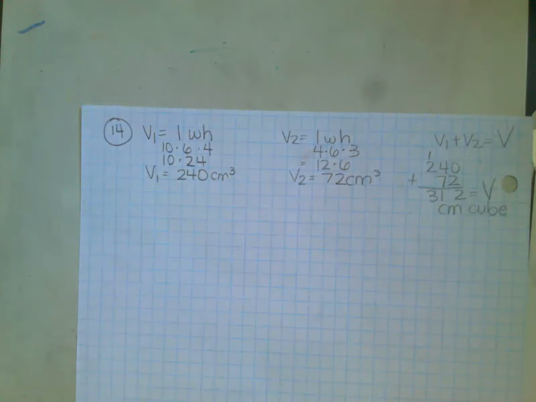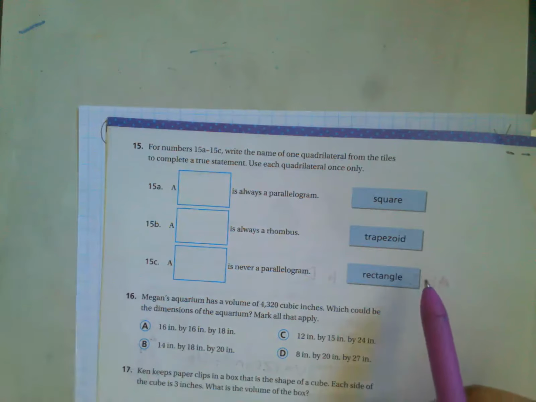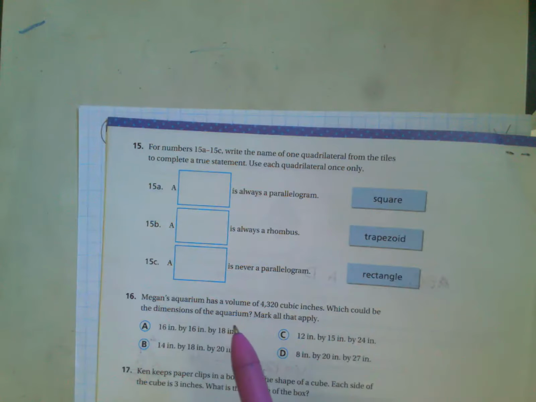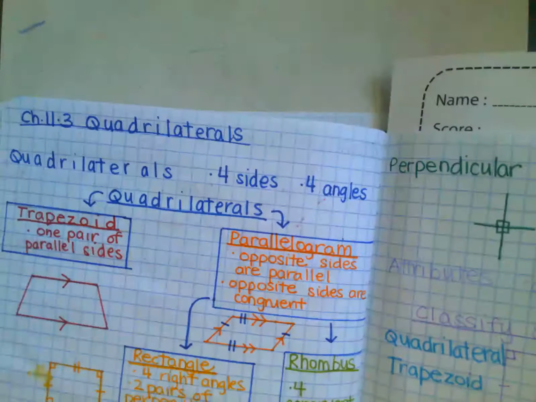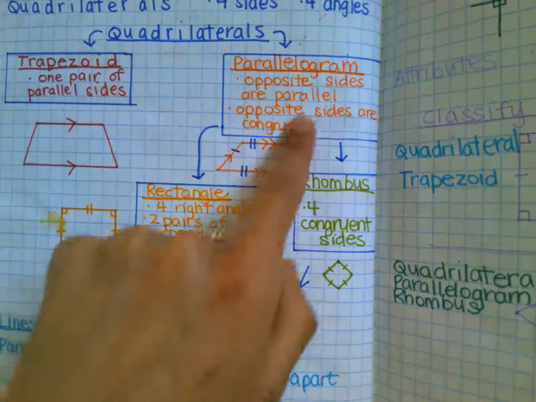All right, so let's go to number 15. This is going to go back to our flow chart. A blank is always a parallelogram. A blank is always a rhombus. A blank is never a parallelogram. I'm going to go back to my flow chart here on quadrilaterals, which was lesson 3. So I have square, trapezoid, and rectangle. Well, I know that a square and a rectangle are always parallelograms.